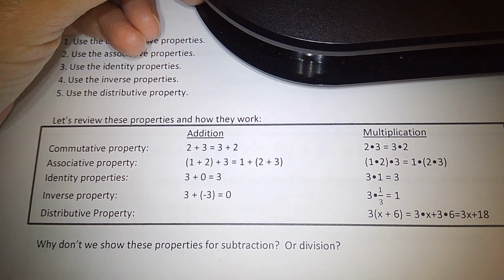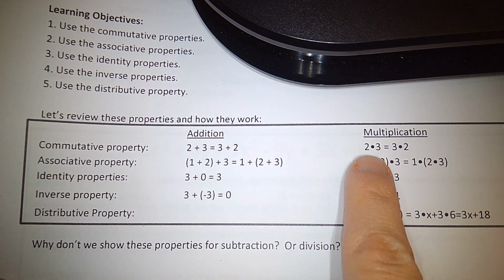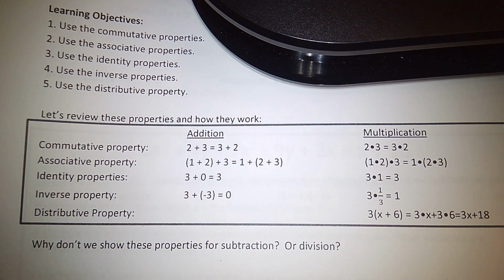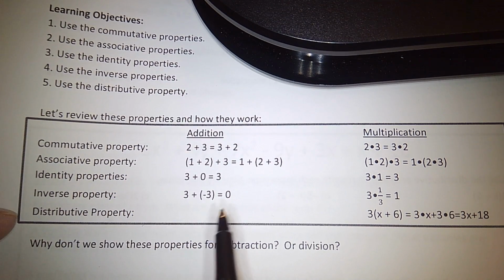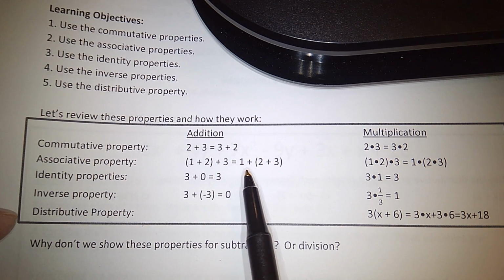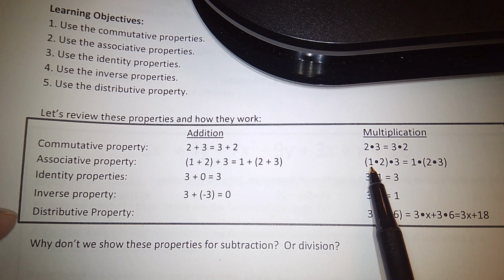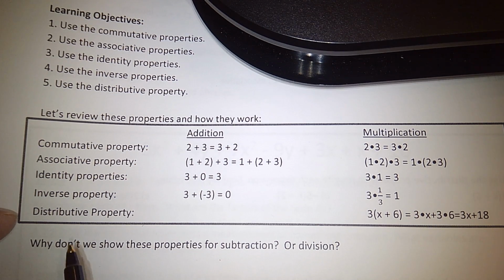The commutative properties: addition, 2 plus 3 equals 3 plus 2; multiplication, 2 times 3 equals 3 times 2. Associative property, in parentheses: 1 plus 2 plus 3 equals 1 plus 2 plus 3. Multiplication: 1 times 2 times 3 equals 1 times 2 times 3.